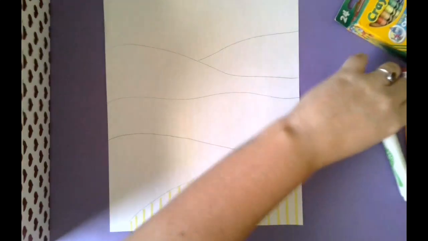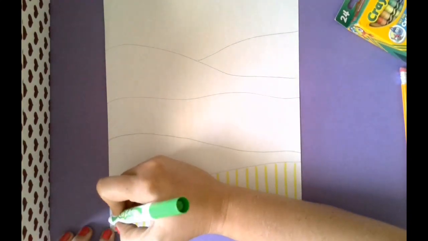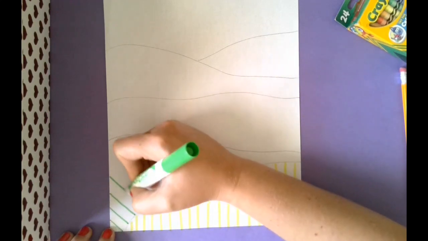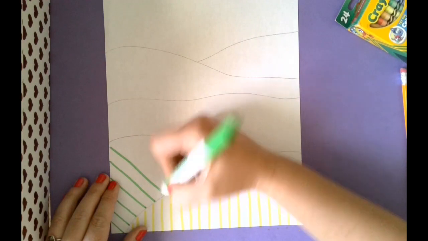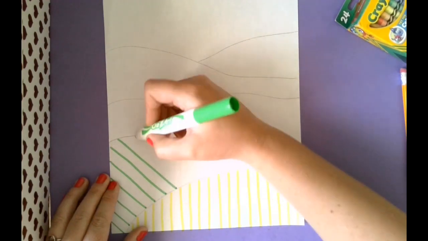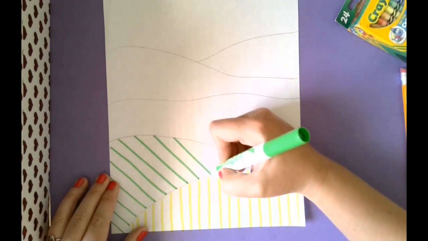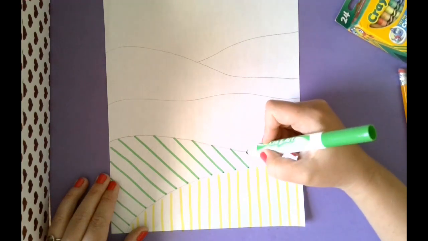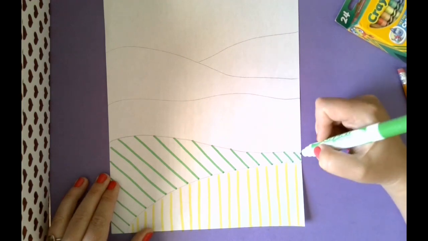Then for my next one, I think I'm going to use diagonal lines to go diagonally from the edge of my paper to the line for my very first foreground line. So I'm going to keep going. I'm trying to keep my lines about the same distance apart, but you know, just try your very hardest. And it's up to you which kinds of lines you would like to use for each section. Maybe you want to do wavy lines or zigzag lines. Make it interesting. It is your drawing.